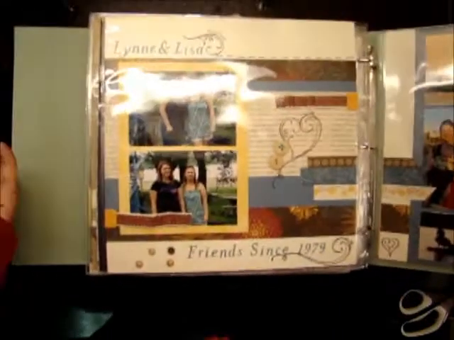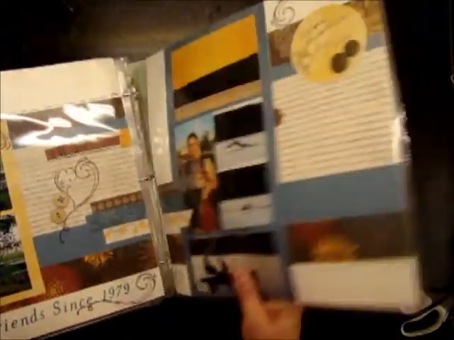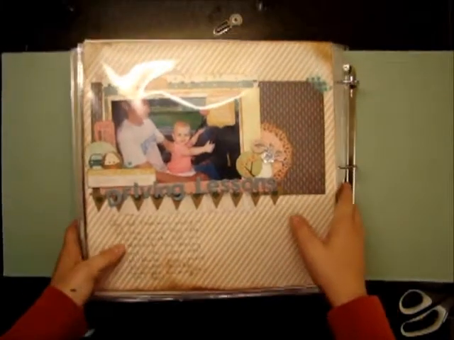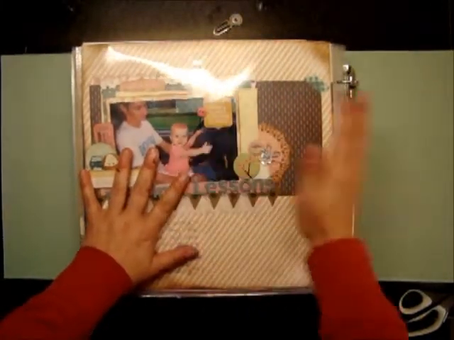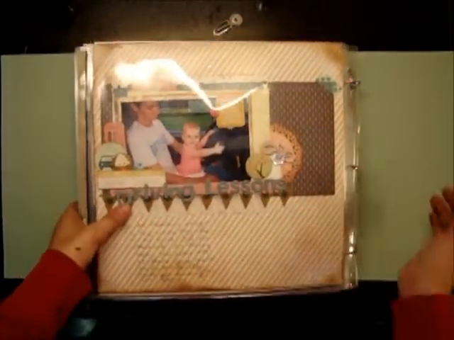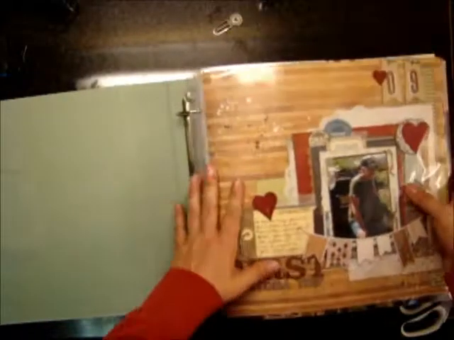And then this is another layout from the trip. And then here is the last page. This page is actually not of the trip, but it was taken just shortly after, so it does finish the story off. So that is that particular album.